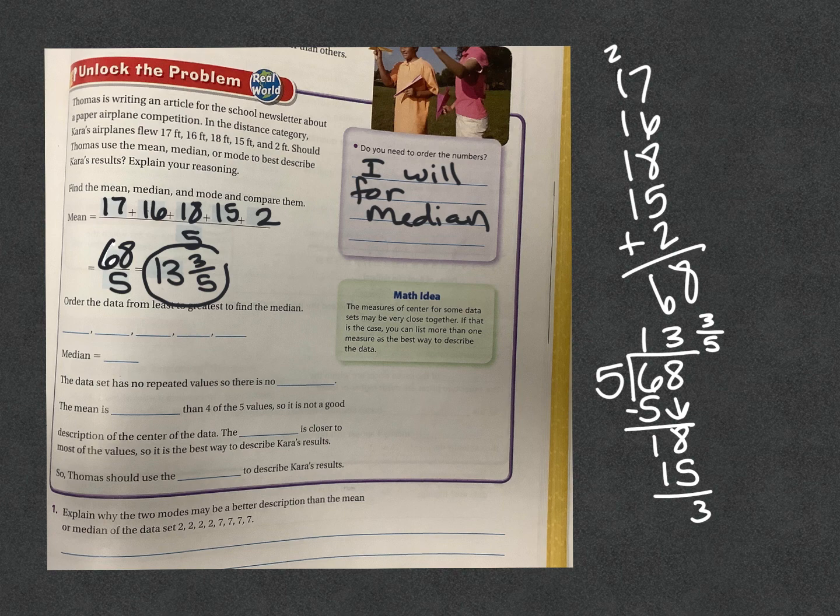Let's order it from least to greatest just so you can see. You may be looking at it going, wait, no, it isn't. But let's order it from least to greatest and see. 2 is the smallest. 15 is the next smallest. 16, 17, and 18. I'm also going to put this down on a dot plot so our brains can see it visually too.